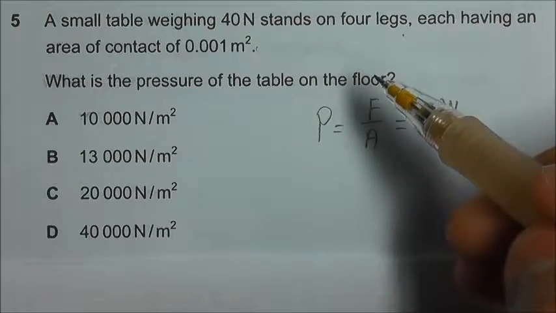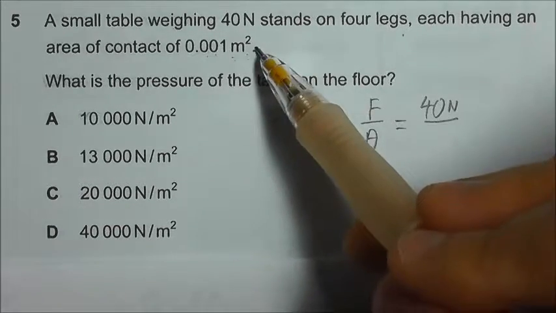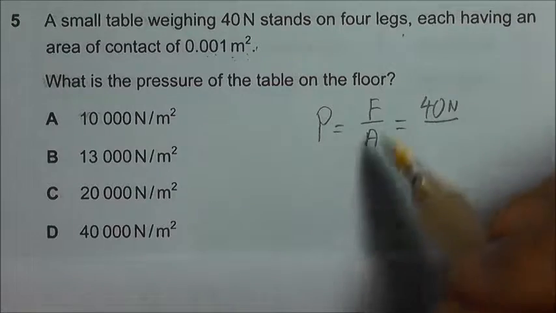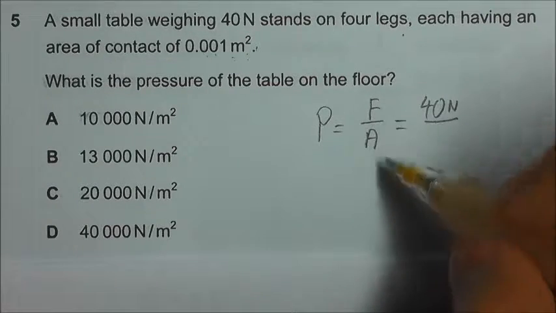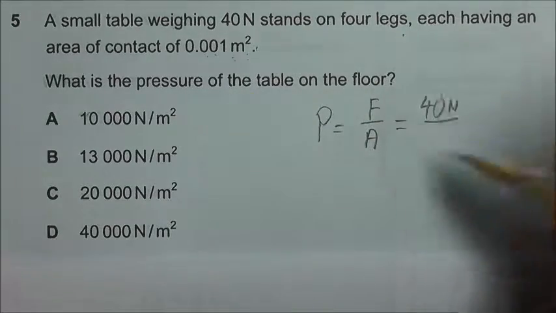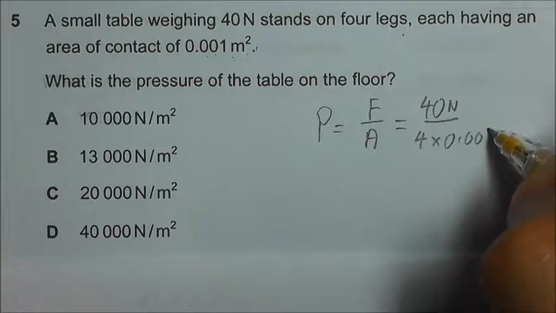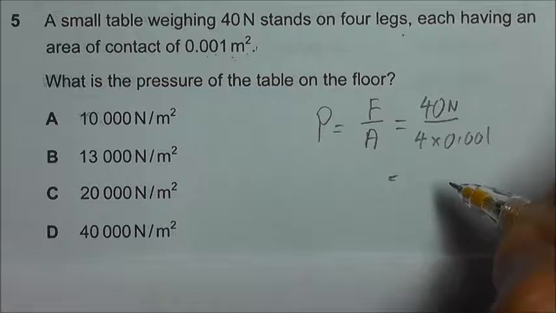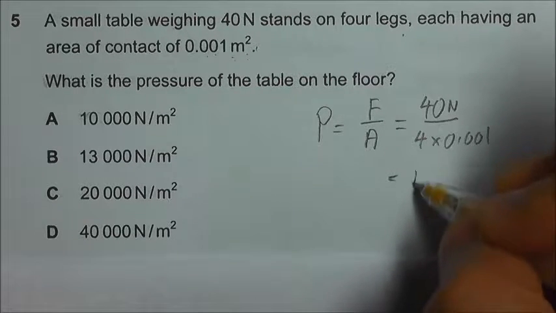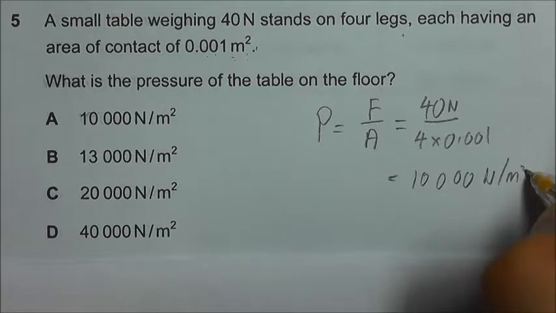So there is a total of 4 times 0.001 meter square of area that is in contact with the floor. So we have to include the area of contact for all 4 legs. So it will be 4 times 0.001. That will give us the answer as 10,000 Newton per meter square. Answer A.